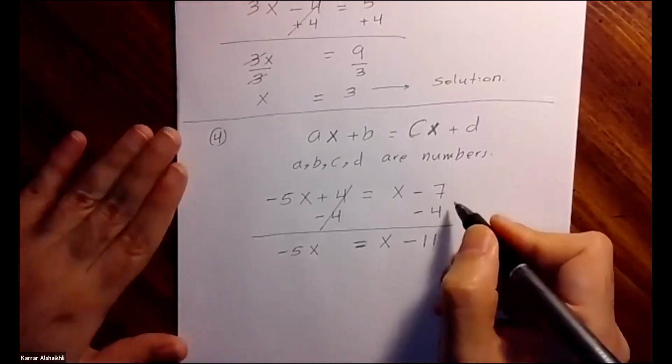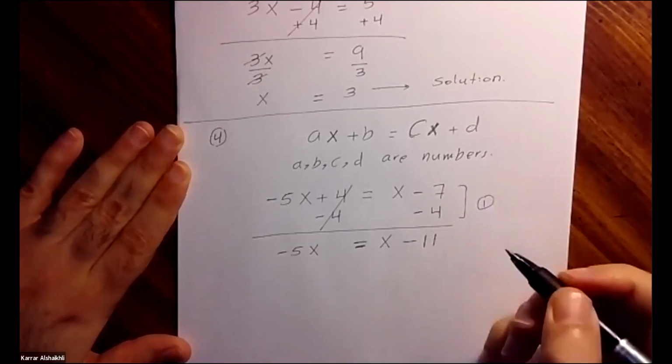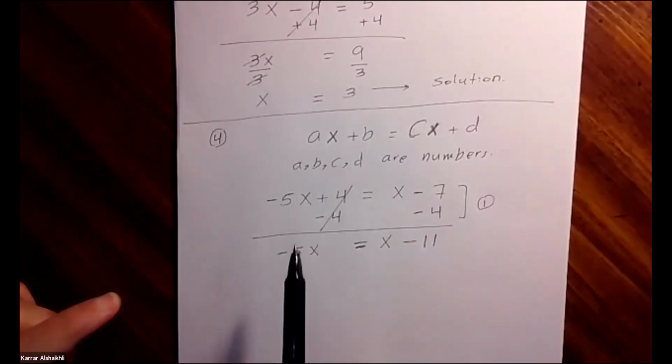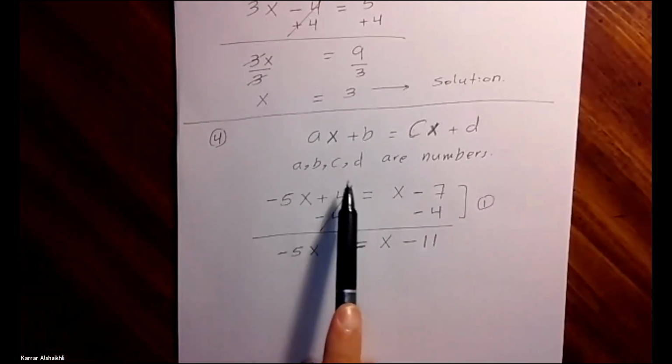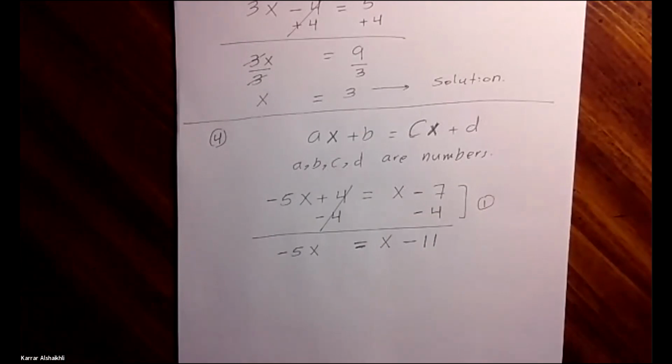Now we did step 1. Step 1 is to move all the numbers by itself from this side to the right side. Step 2, we need to move all the variables on this side to the left side.